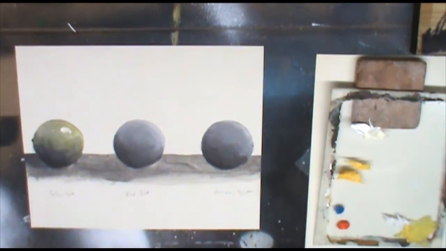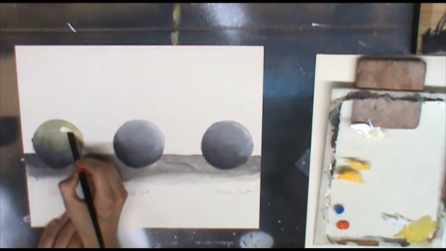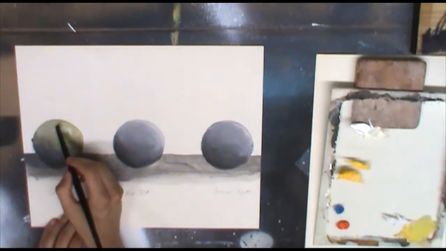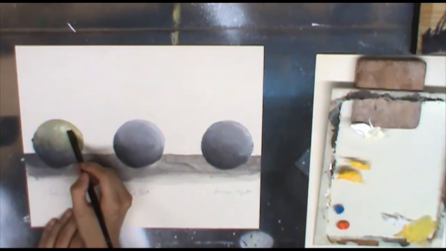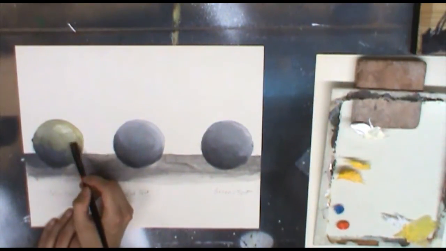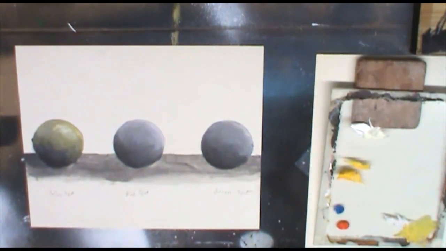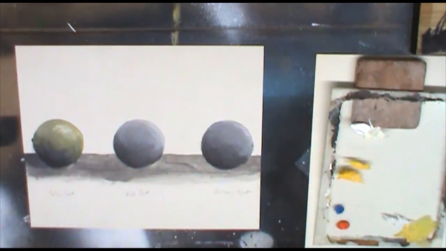That is a little too much, it's a little too distinct. I'm going to blend it down a little bit on the edges, get it a little more muted. I don't want this to be real shiny. I just kind of need to get that distinct light section. Right about like that.